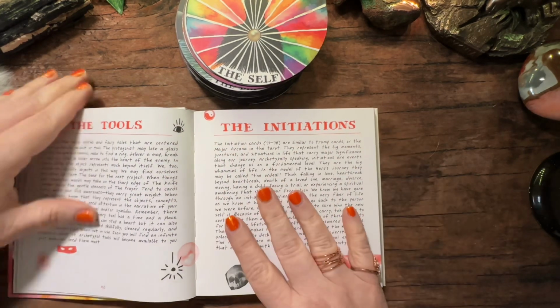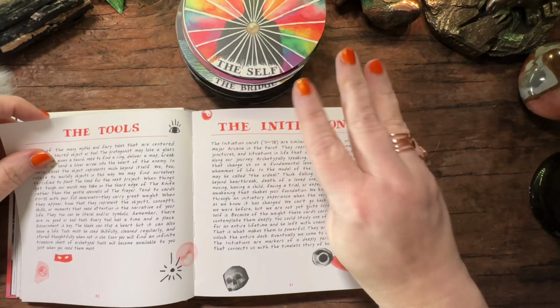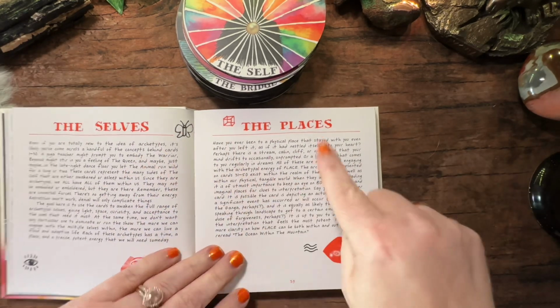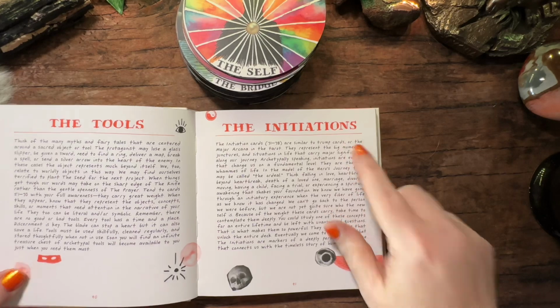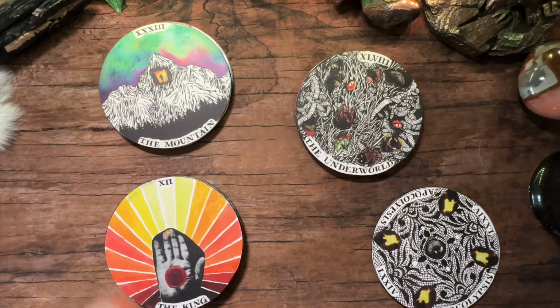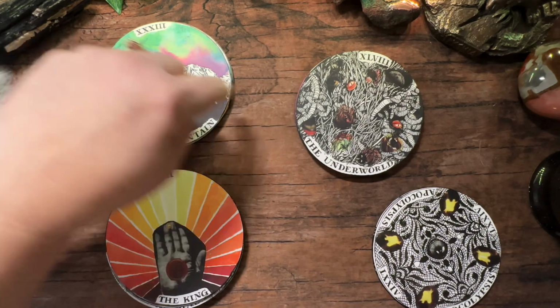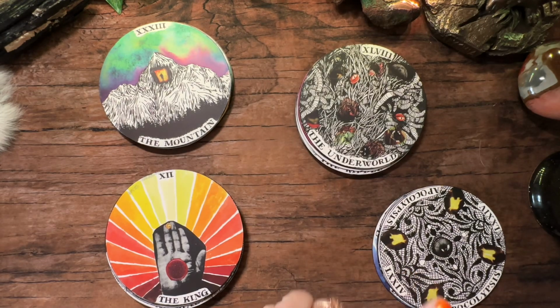So for me personally, I'm going to separate the deck, and I'm going to shuffle it 4 times. So I'm going to choose one of the selves, one of the places, one of the tools, and one of the initiations. So let's get started. Okay, so I have split these up. This pile is the selves, this is the places, this is the tools, and this is the initiations.